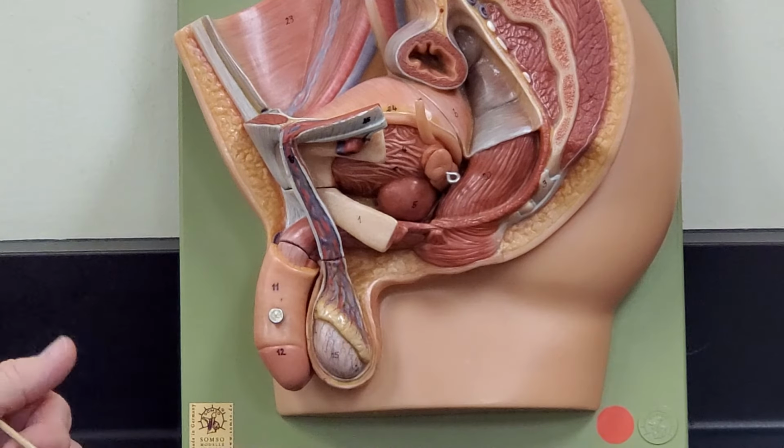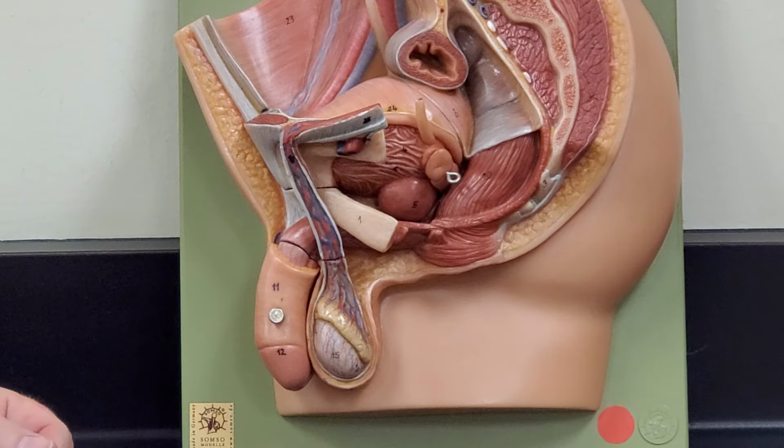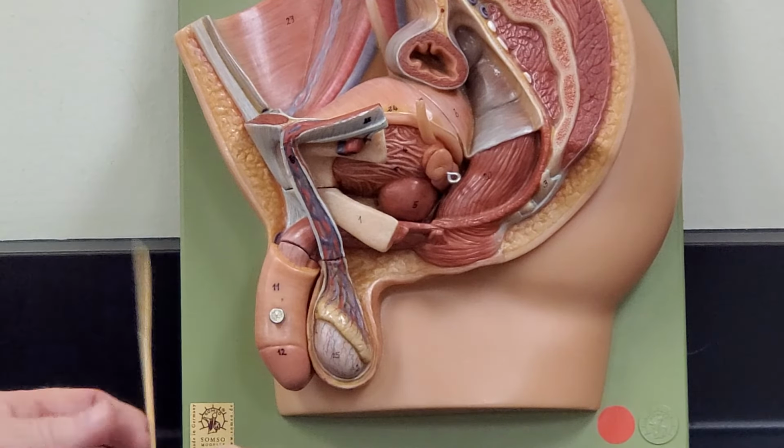And prostate cancer ends up killing more men than breast cancer kills women because men don't get checked late in life. So when you need your prostate exam, get it.